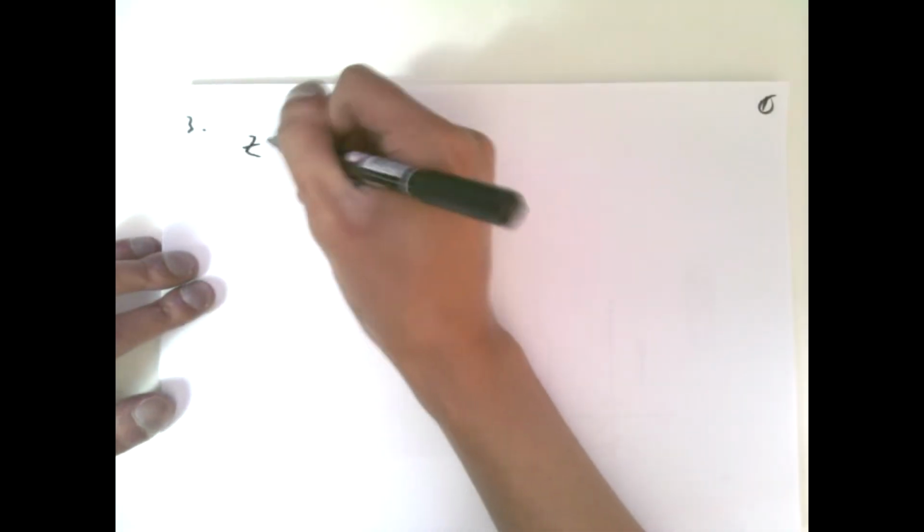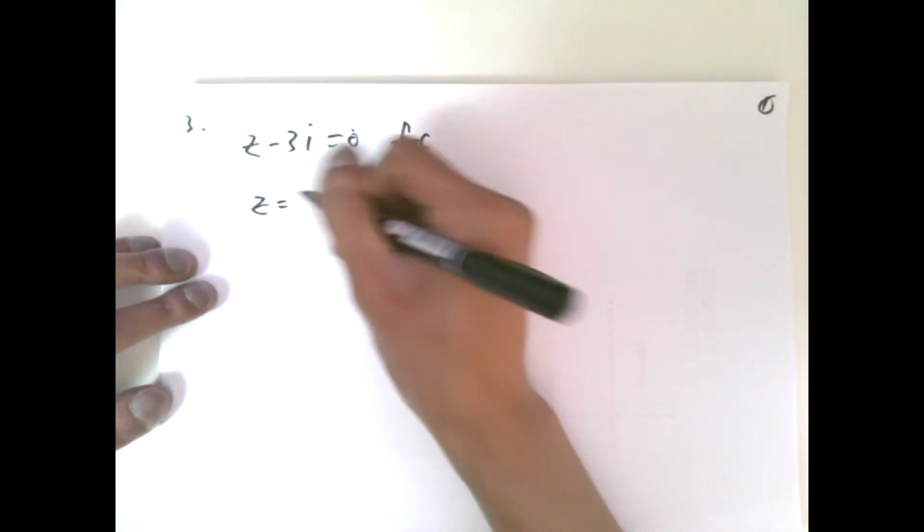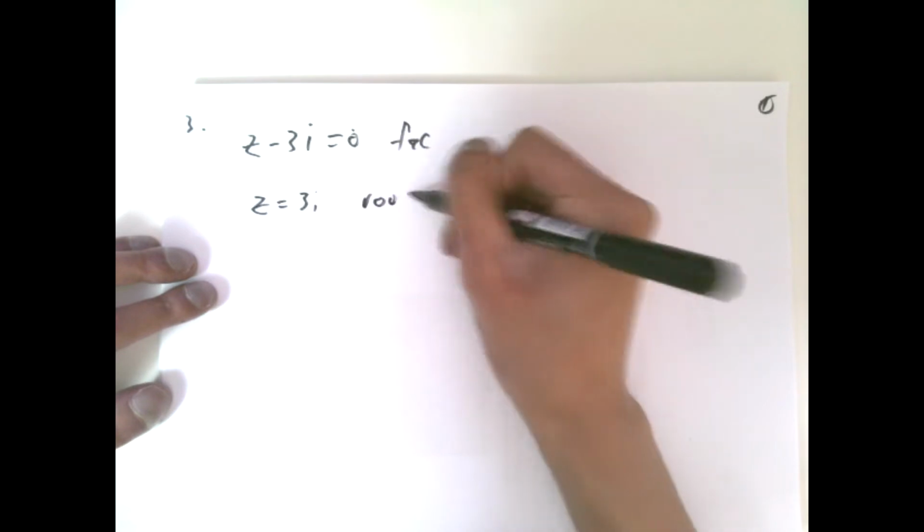For number 3, if the polynomial in terms of z is z to the 4 minus 2z cubed plus 14z squared minus 18z plus 45, show that z minus 3i is a factor of the polynomial and solve the equation p of z is equal to 0. As we need to show that z minus 3i is a factor, then that means z equal to 3i is a root.